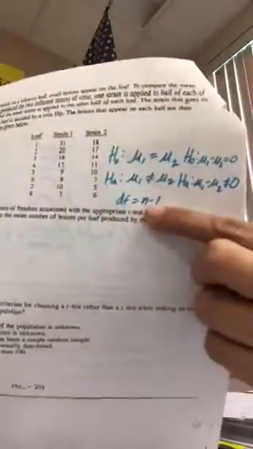Now in this question, they're really just asking for the degrees of freedom. The degrees of freedom is n minus 1, where n is the number of samples. Ultimately I only have 8 samples, 8 subjects, and 8 minus 1 is 7. There you go. Next question.